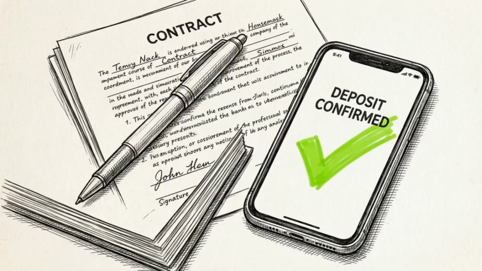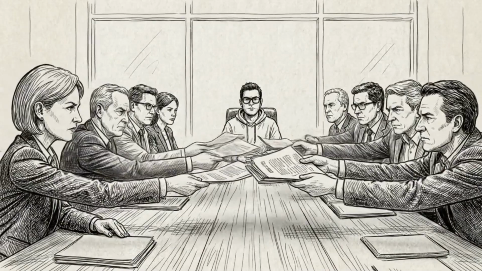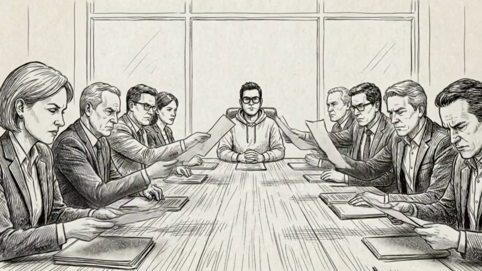A founder successfully secures their funding. They sign the paperwork and deposit the cash. But when it comes time for their next round, they realize they've given away so much equity that they are effectively losing control of their own company.